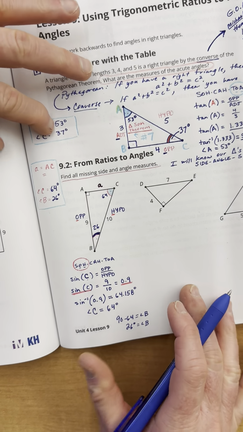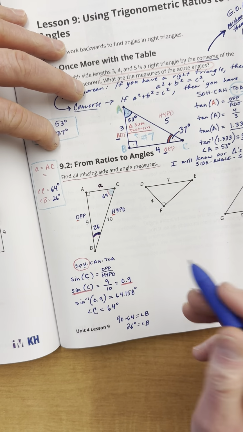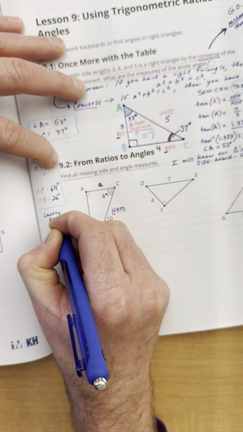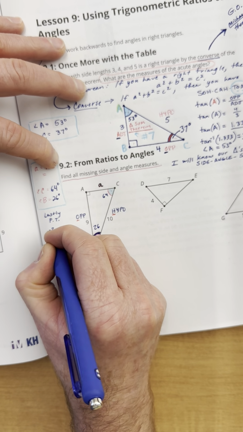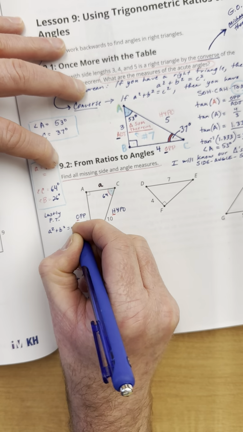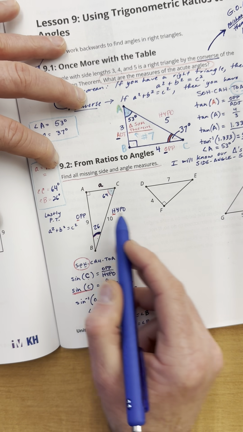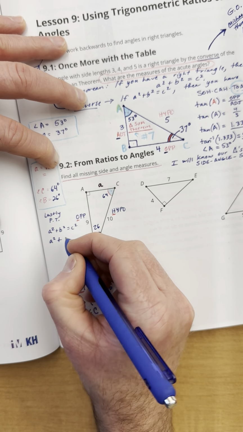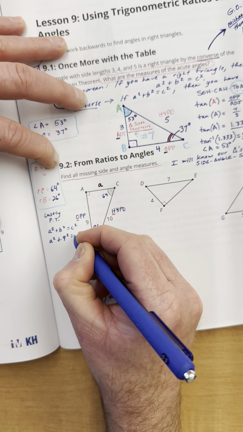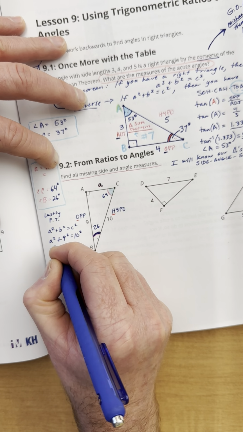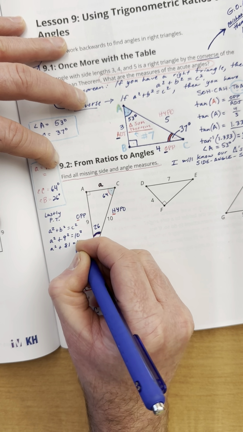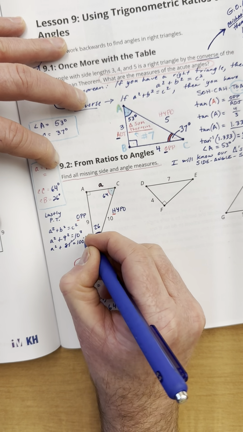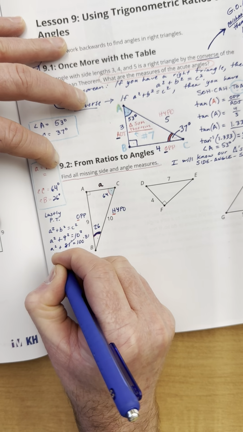This is best done with our old friend Pythagorean theorem. So lastly, run PT, which is A squared plus B squared equals C squared. So A squared, that's why I chose A, plus 9 squared equals 10 squared. A squared plus 81 equals 100. Subtract this to both sides. These will cancel. You're gonna get A squared equals 19.